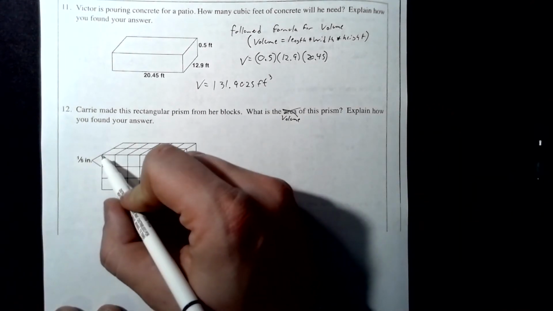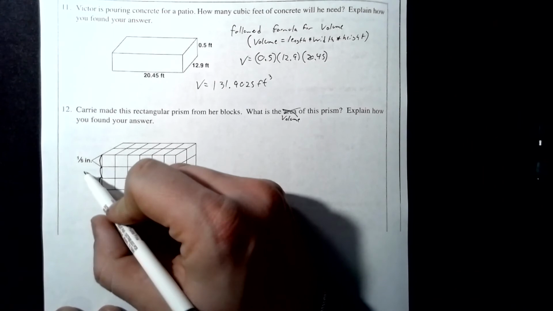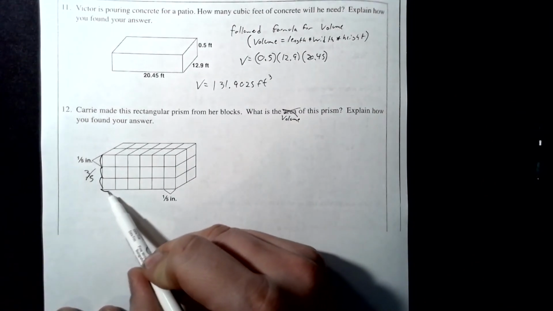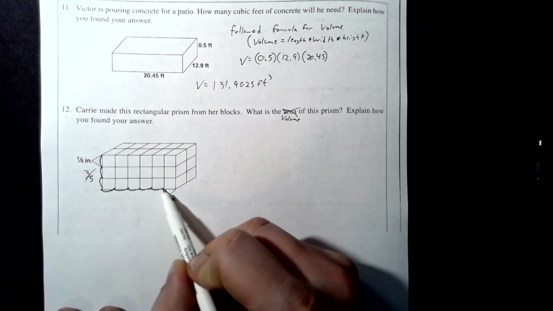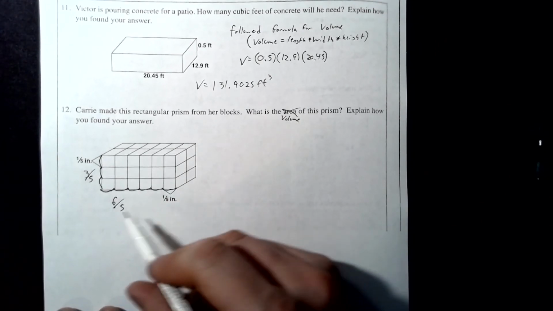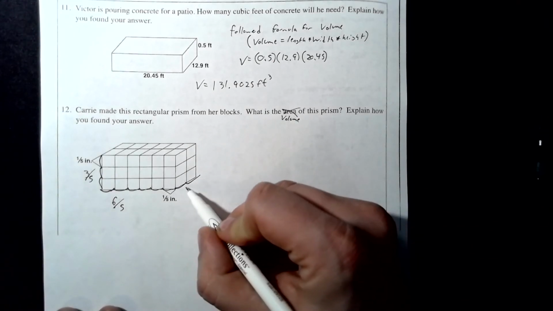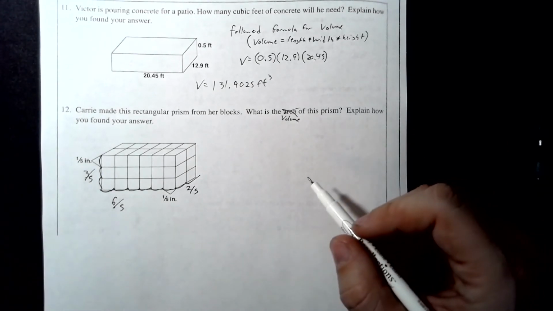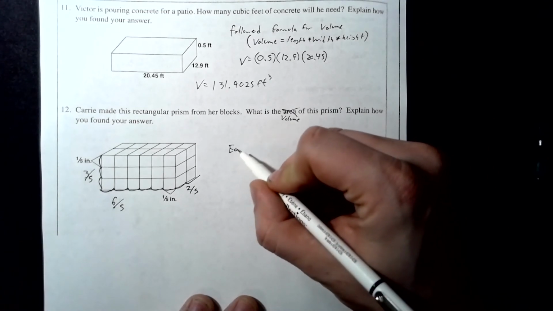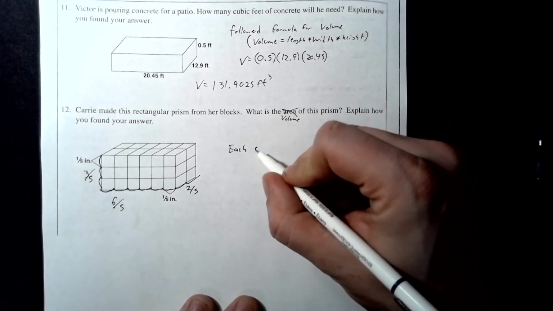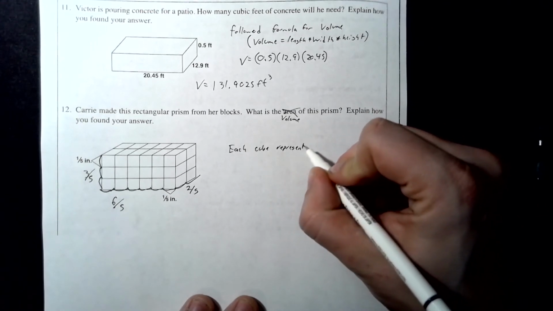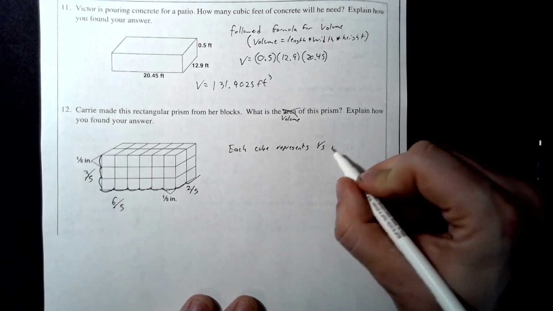For starters, we have a height that is 3/5 of an inch tall. We have 1, 2, 3, 4, 5. We have 6/5 of an inch long. And we have 2/5 of an inch wide. So for our explanation, each cube represents 1/5 of an inch.